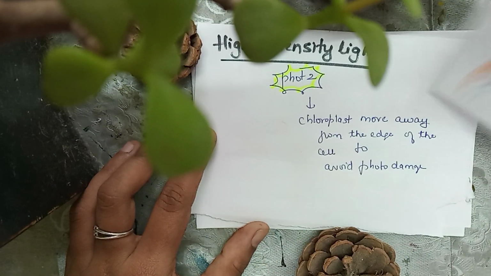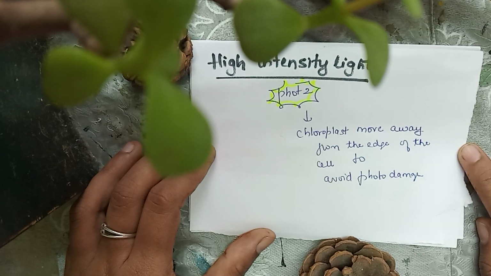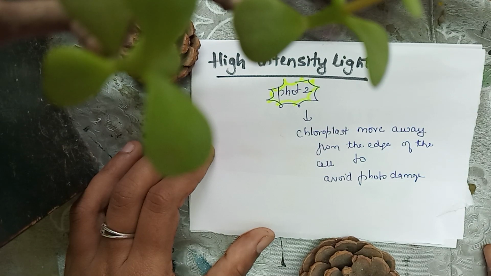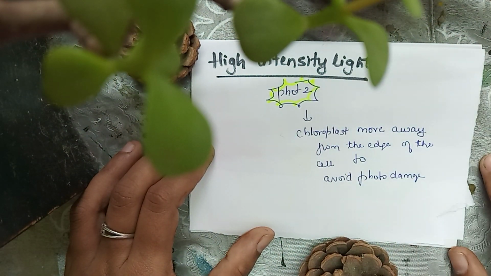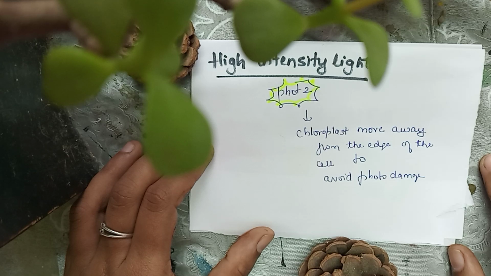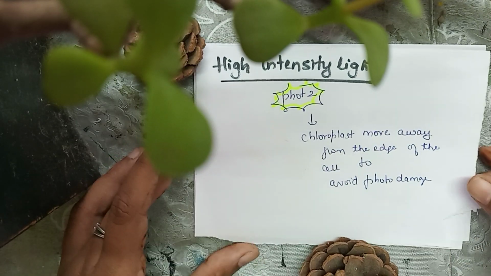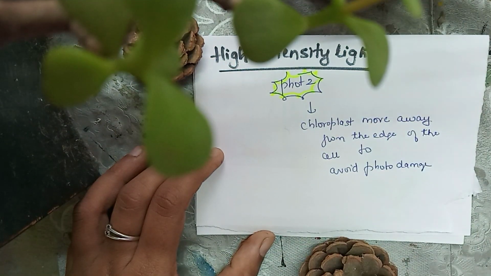But when there is a high intensity of light, phot2 gets activated, which makes the chloroplasts move away from the edges of the cell to avoid photodamage. Like they say, too much of anything is bad. So when there is too much light, it's a protective measure that the plant takes with the help of phototropin phot2.